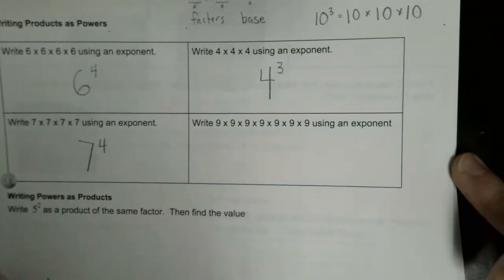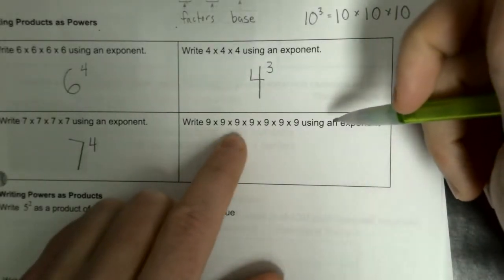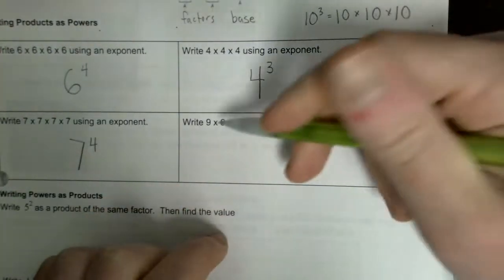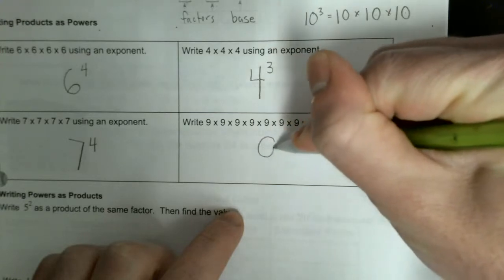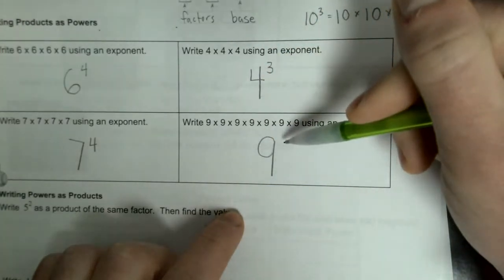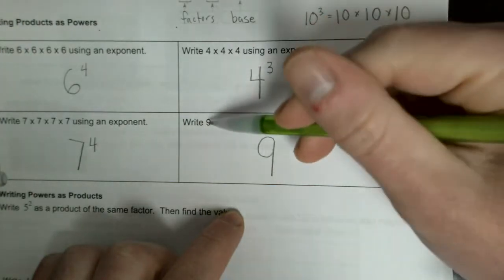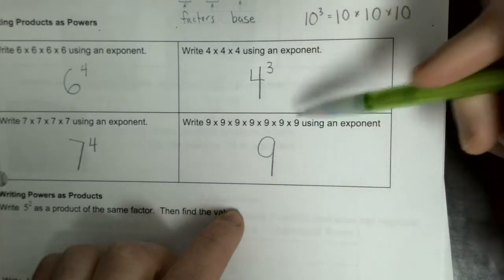All right. The last one in this little chart here is 9 times 9 times 9 times 9 times 9 times 9 times 9. All right, so we know the base is 9. Now, it's really important that we get the exponent right, because even if it's 1 less... let's see what it is first, then I'll give that example. 1, 2, 3, 4, 5, 6, 7.